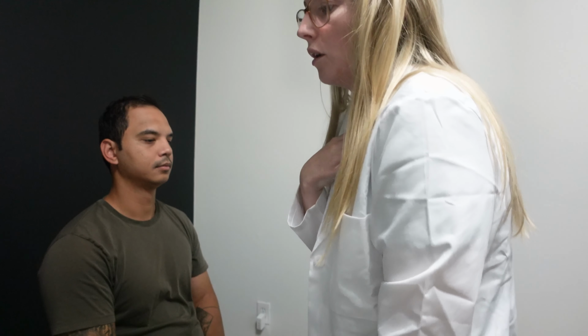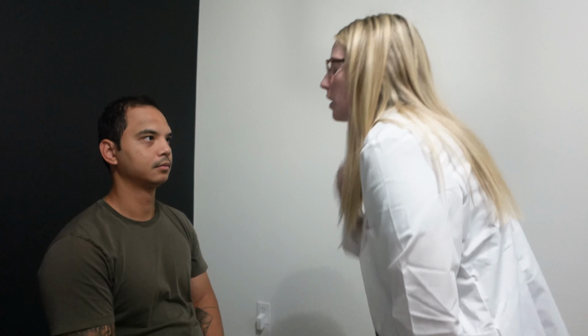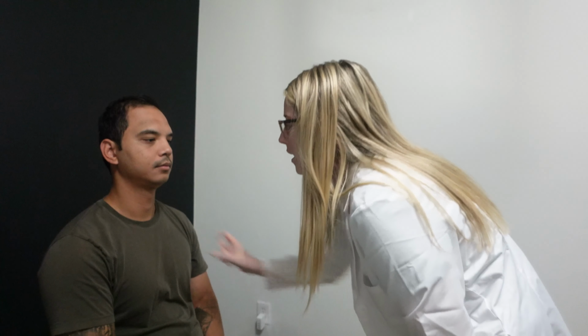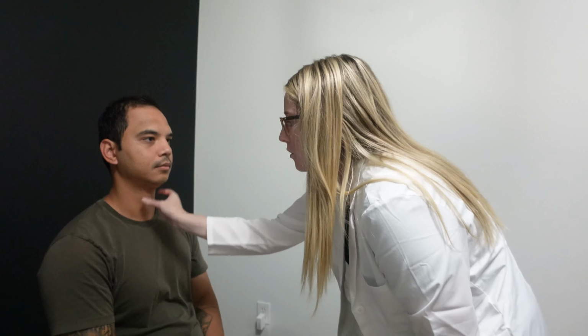Okay. And then the next cranial nerve is cranial nerve 9, the glossopharyngeal. So this is the ability to swallow. So some patients who have like had a stroke or something lose that ability. So I'm going to have you just swallow for me. Okay, and I'm just looking that those muscles in the neck are moving appropriately with the swallowing.